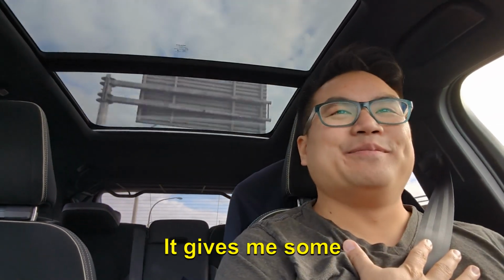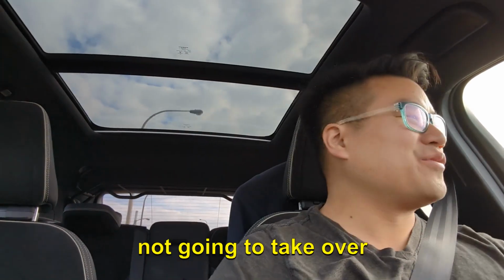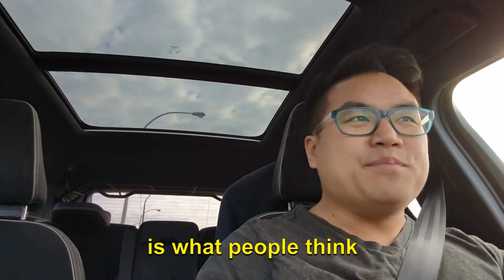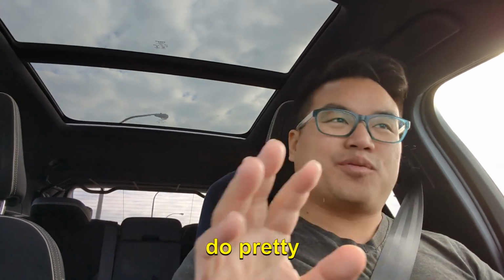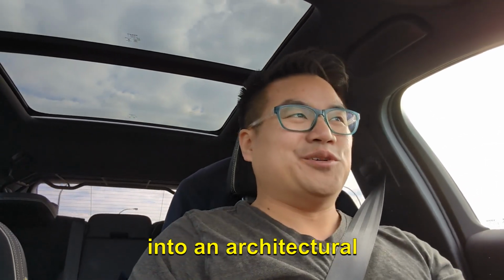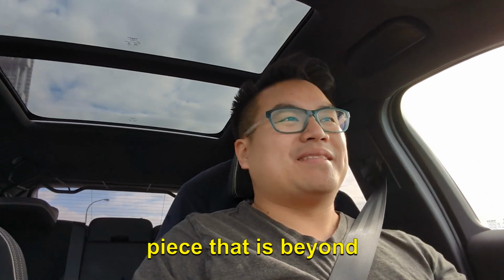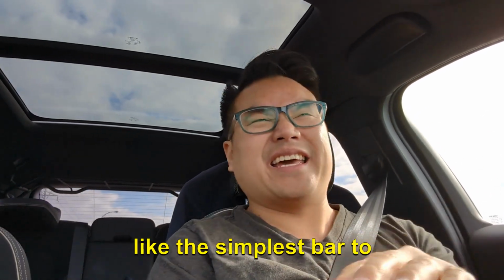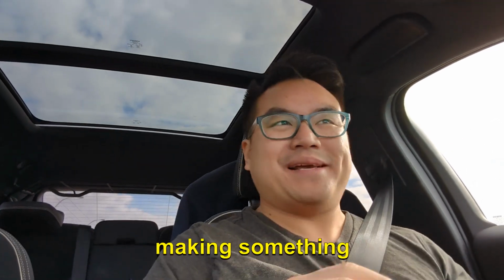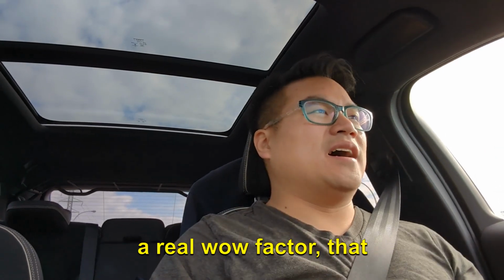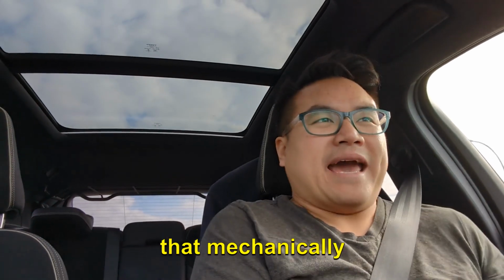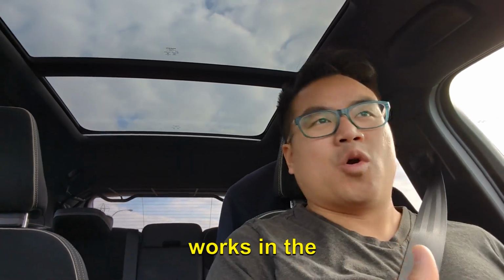It gives me some peace of mind that AI is not going to take over our job, but at the same time, it upsets me that this is what people think architects do: just pretty versions of the same thing. There are so many factors in an architectural piece beyond aesthetics. Aesthetics is actually the simplest bar to hit. Making something look good, no problem, but making something function, with a real wow factor, a special place, that works mechanically and works in its environment.